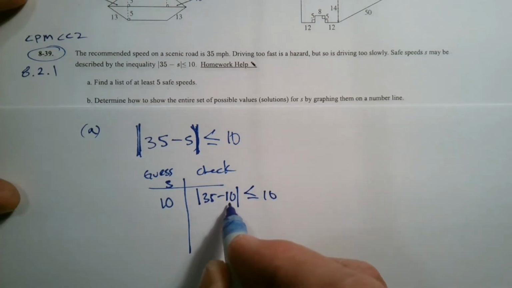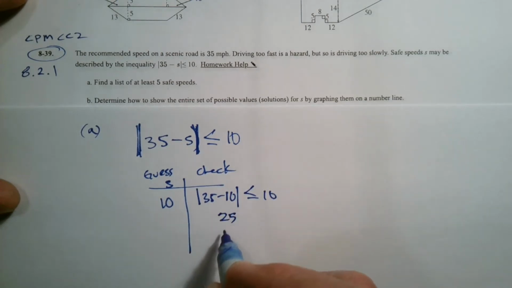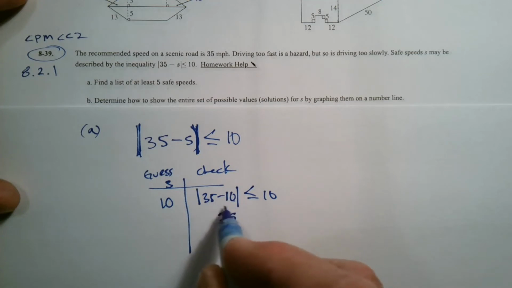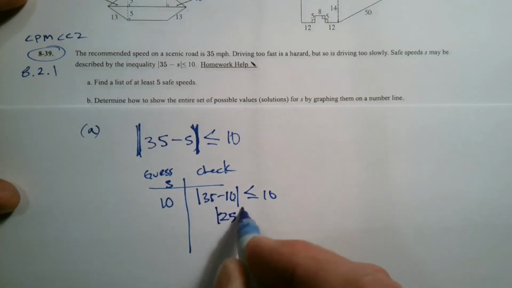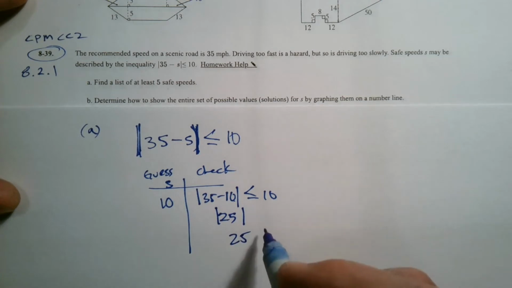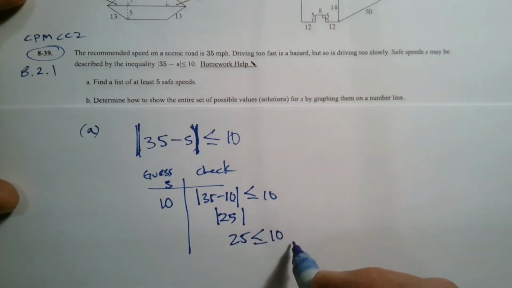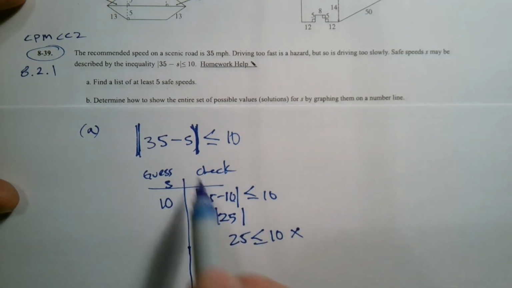Well, 35 minus 10 is 25. The absolute value of 25 is 25, the positive 25. So the question is, is 25 less than or equal to 10? And no, it is not. So that's not going to work. So we've got to pick numbers that will work. So let's pick a few.